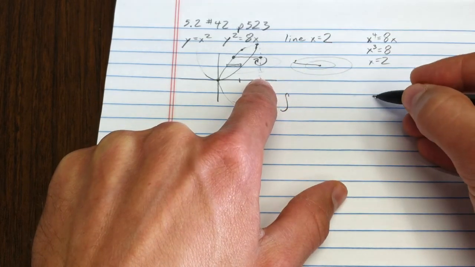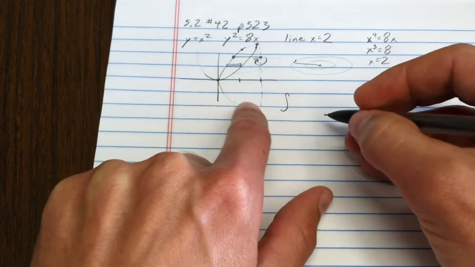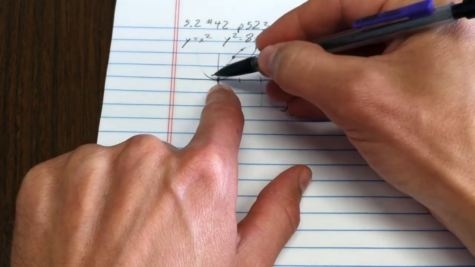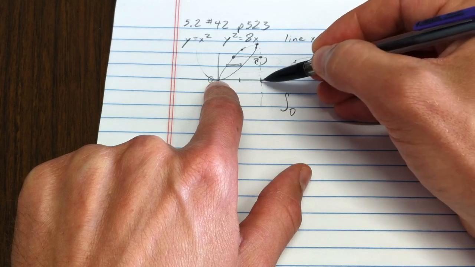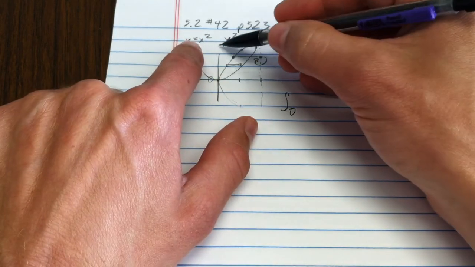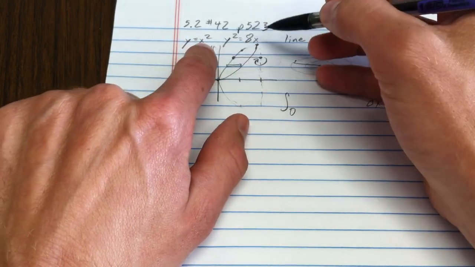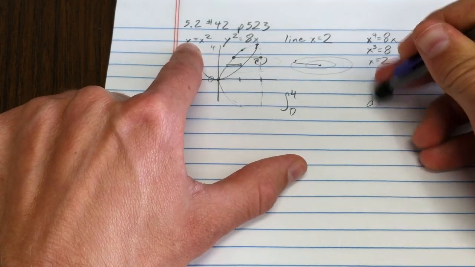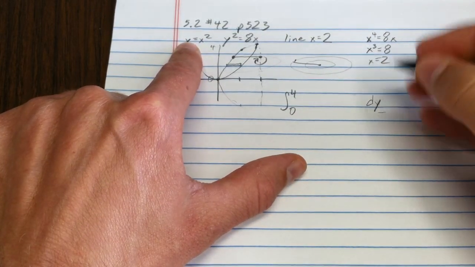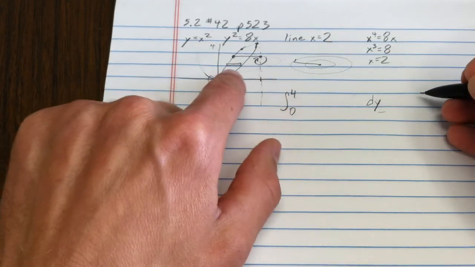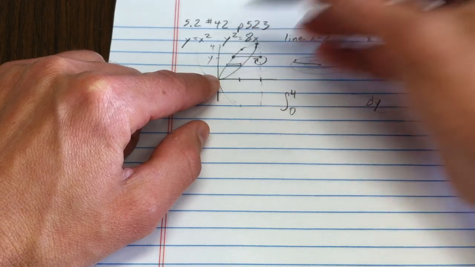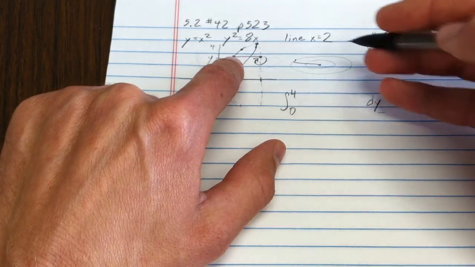So this is going to be a dy integral. I start cutting at 0. I wonder where I finish cutting. I know I go 0 to 2 in the x direction, but when x is 2, that's 4 in the y direction. I said x, I meant y. So I'm cutting along the y-axis from 0 to 4, and I have to describe my radius in terms of y.